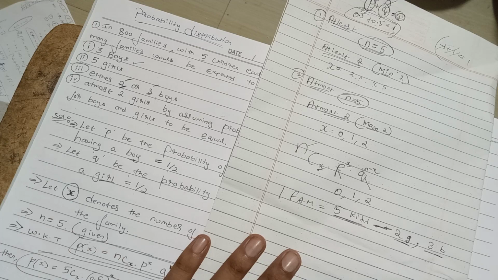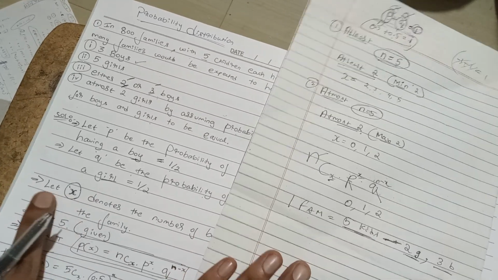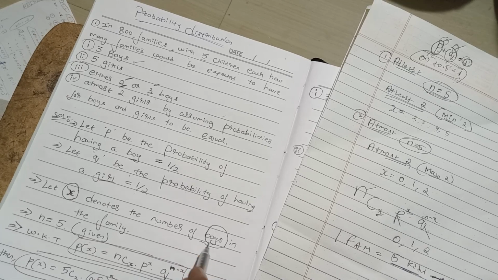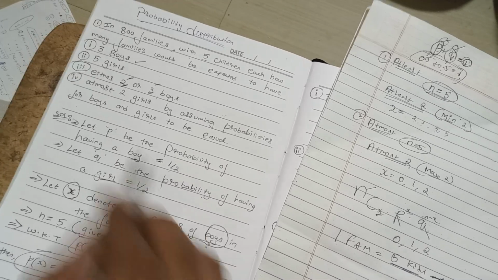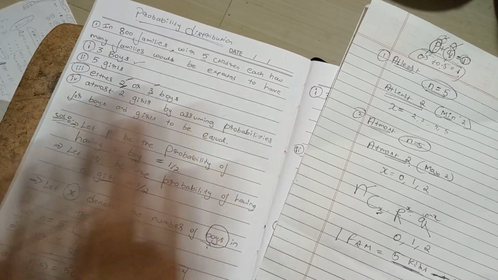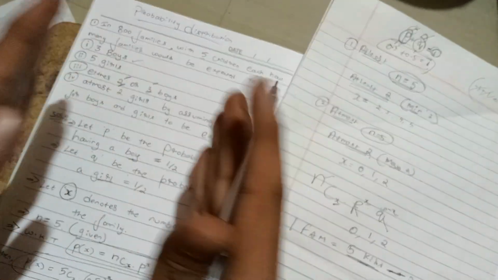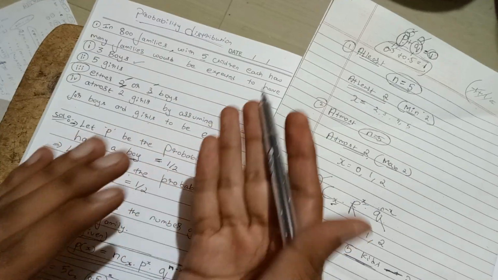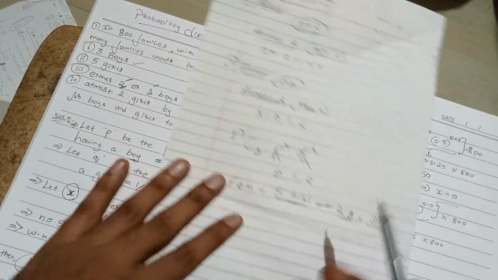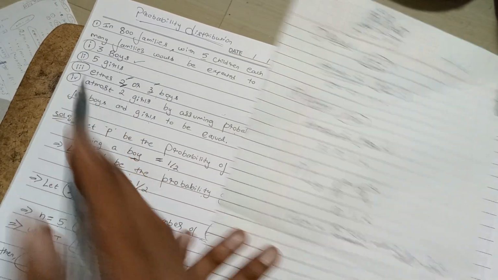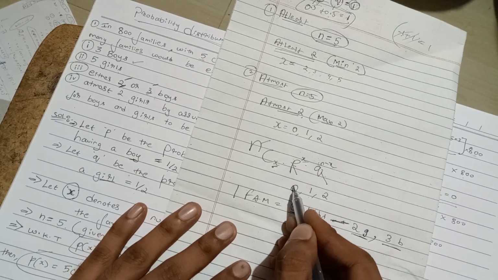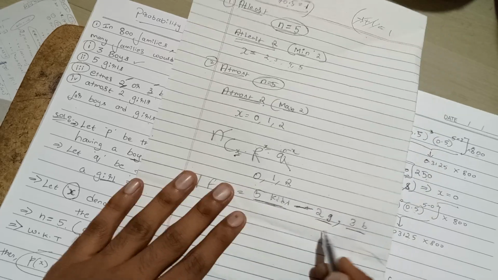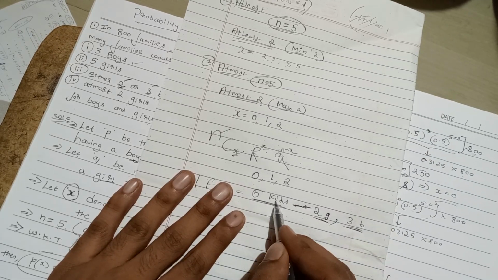We have given a name x to only boys: let x denote the number of boys. This is the main thing, boys. Here they have given girls, but we don't need to concentrate on girls. Just find their value and subtract it from your n value, then you get the number of boys. For example, at most 2 means 0, 1, 2: it might be 0 girls, 1 girl or 2 girls. If it is 2 girls, then the remaining will be 3 boys out of 5 kids.